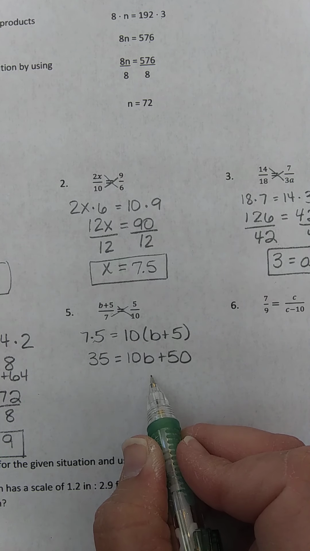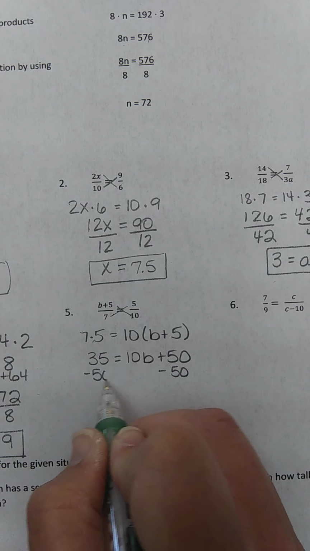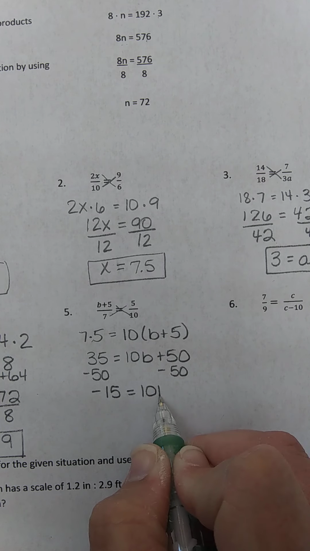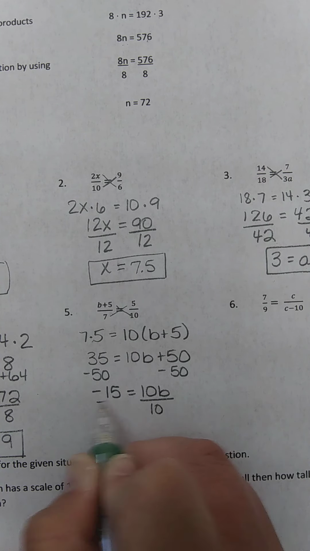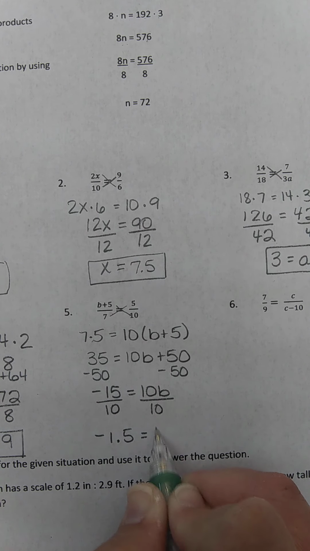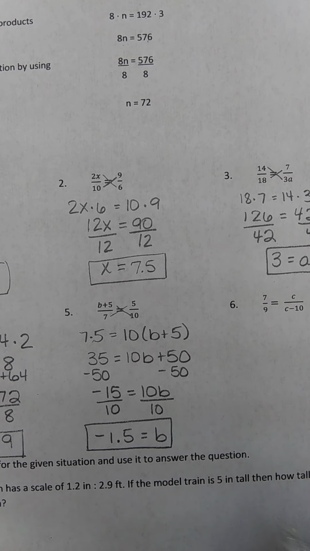To get b alone, we'll need to do more than just divide by 10. We'll have to start by subtracting the 50. So we get negative 15 is equal to 10b. Then we can divide by our 10, and negative 1.5 would be the value of b. Again, because it truncated, I don't need to use approximately, I can use the equal sign.